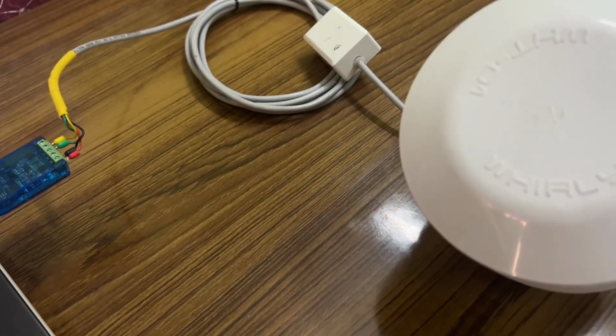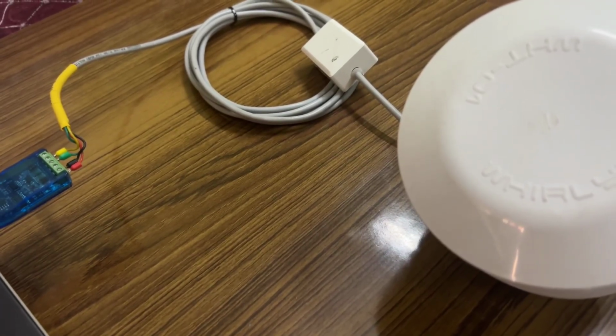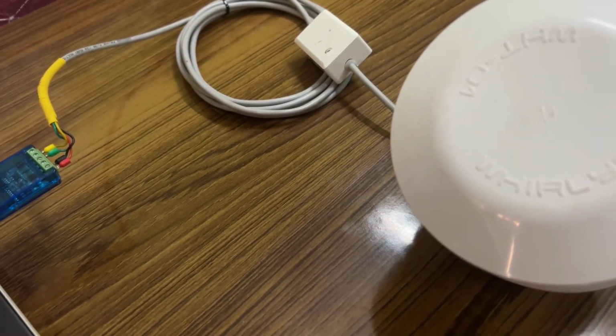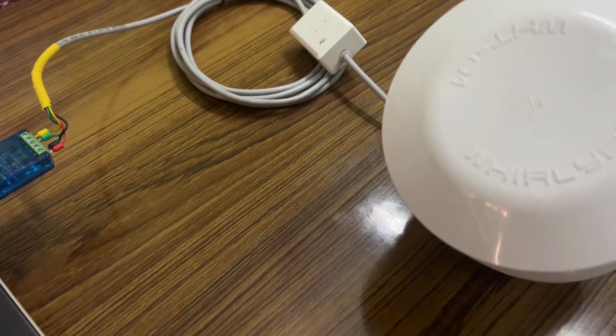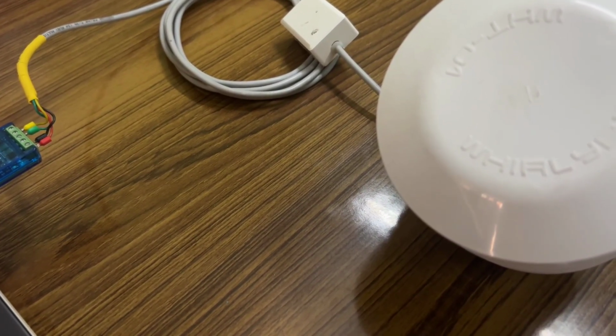Good morning. This is Team Igniters, and this is our submission for the 2025 Smart India Hackathon for the problem statement SIH25062. This here is an ATRH sensor.